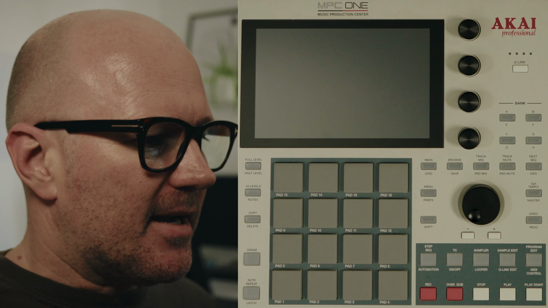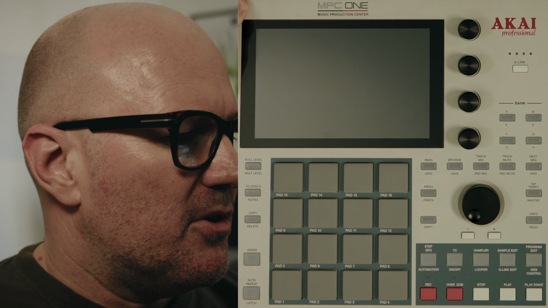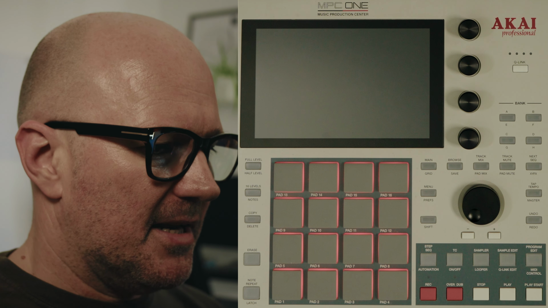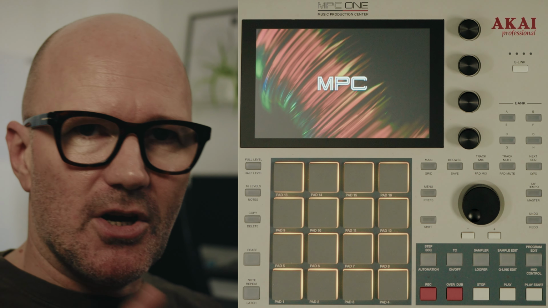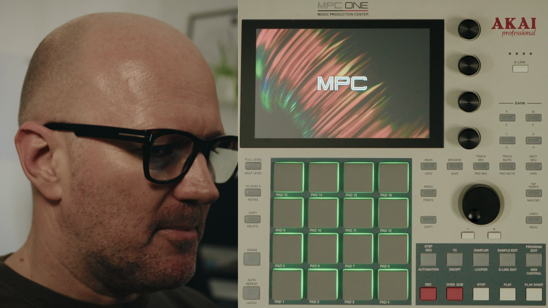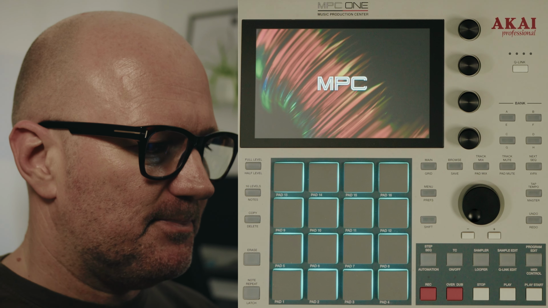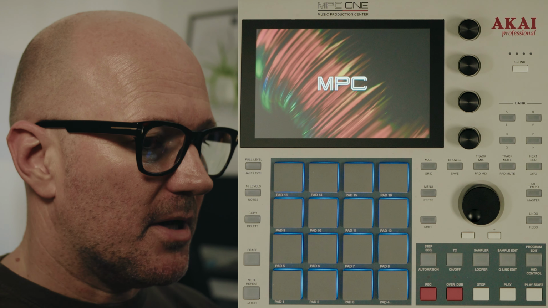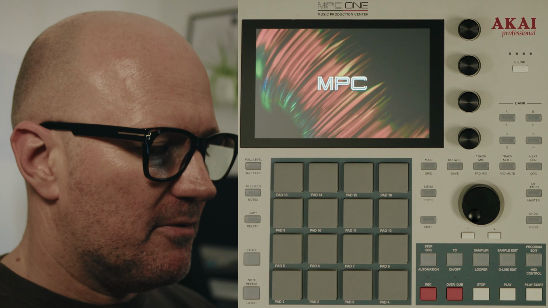So then I thought, what about the Akai templates? Because they have their own templates. They're not third party, they're first party Akai templates. Okay, let me show you something. I'm going to turn on my MPC right from the very beginning, so there's no jiggery pokery, magic tricks or anything. Here we go. It's loading up my beautiful MPC One.